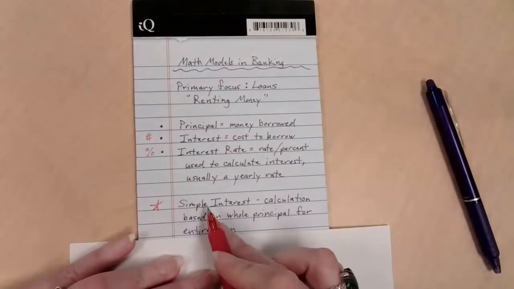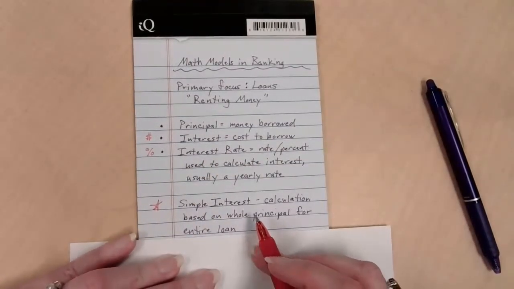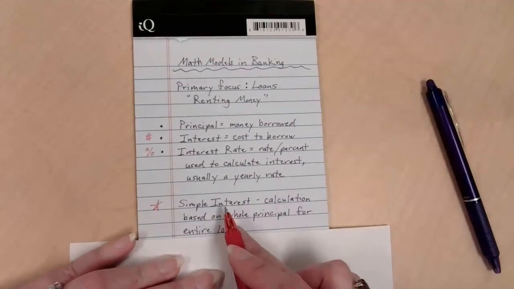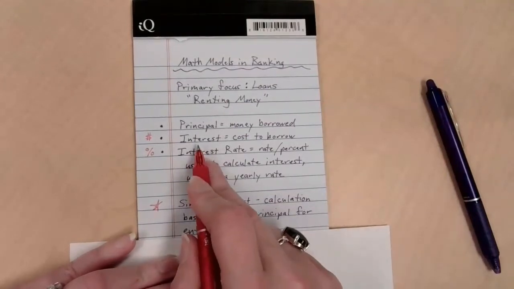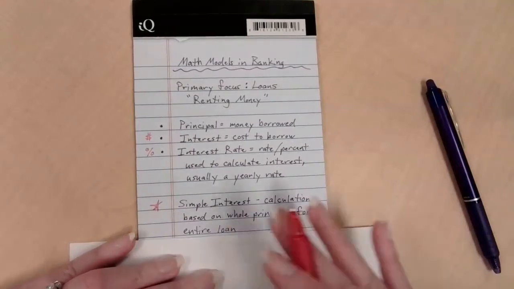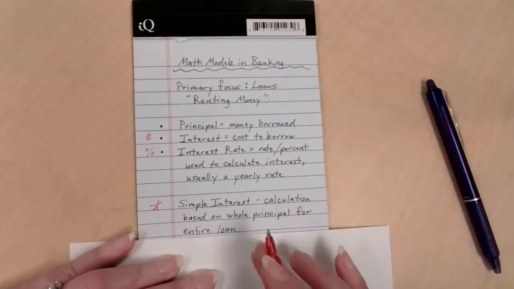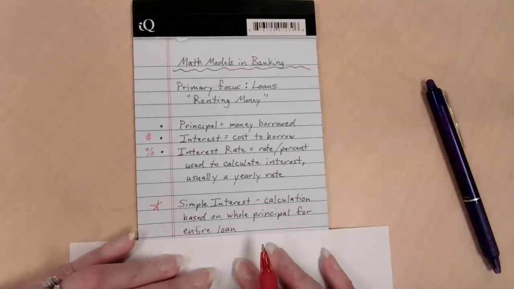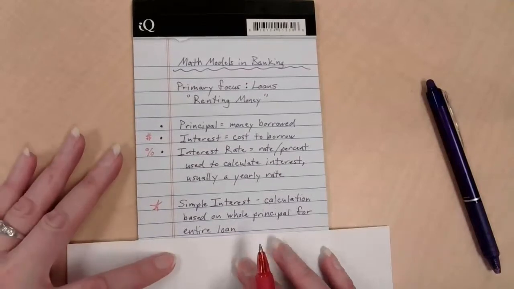A star next to this simple interest. I'm not sure that this is actually used by a whole lot of banks. However, it's a place to start. We are going to calculate the interest based on the entire principal, and we're going to use that for the entire length of the loan. So even if you pay down some of it, all of this is still going to be based on the original amount of money.